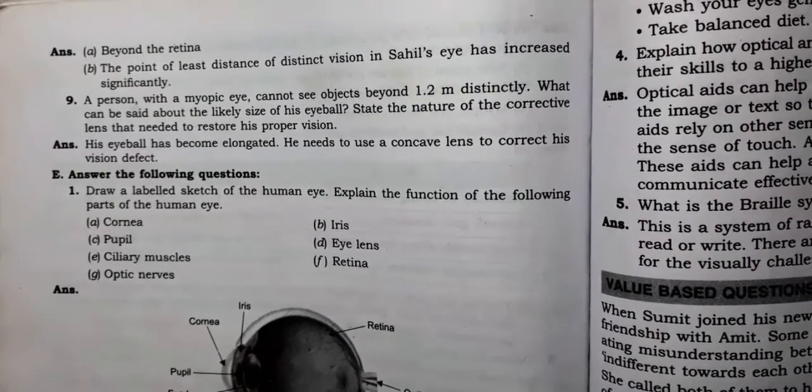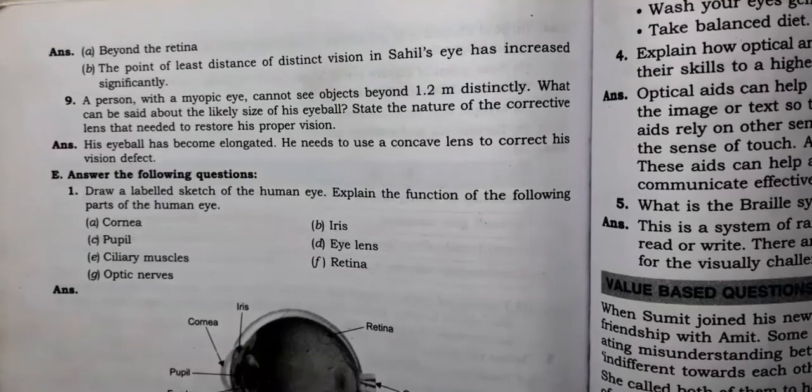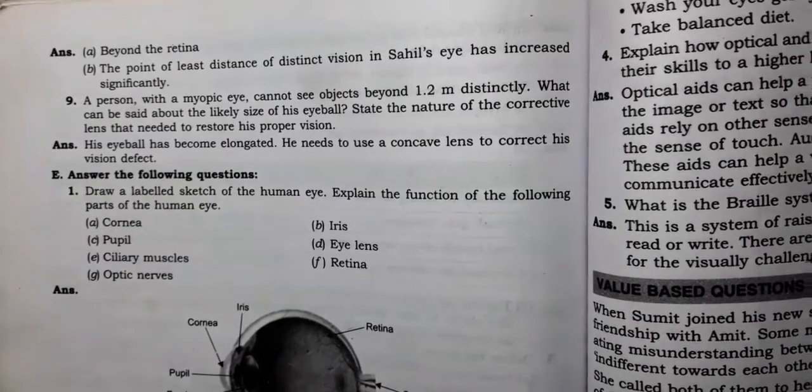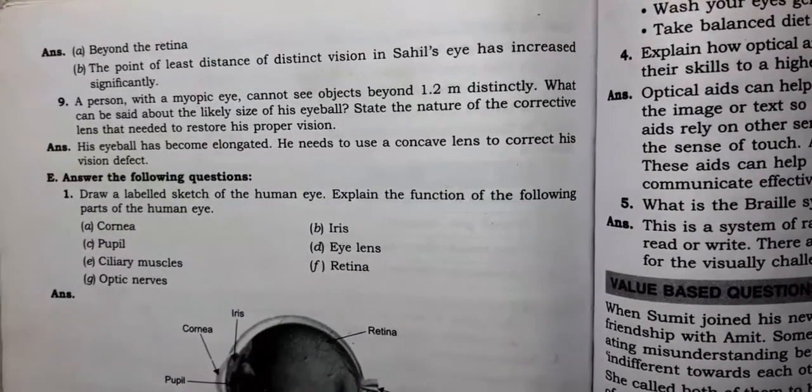His eyeball has become elongated. He needs to use a concave lens to correct his vision defect.